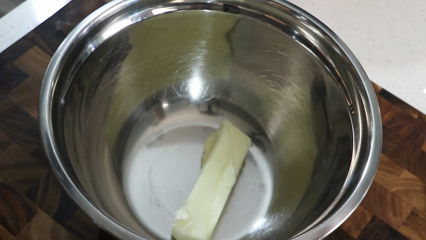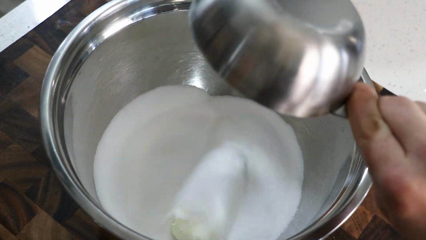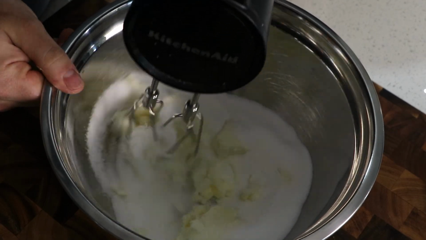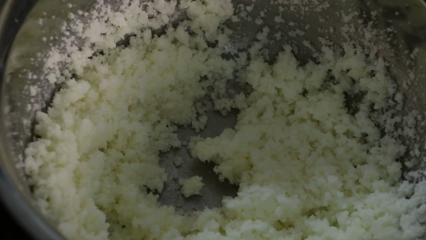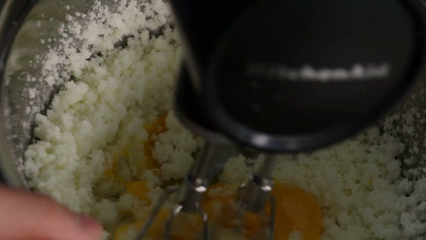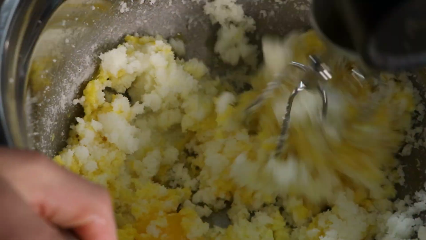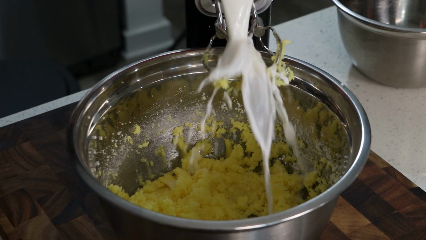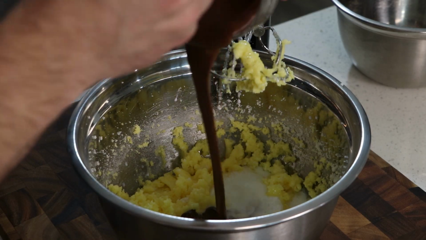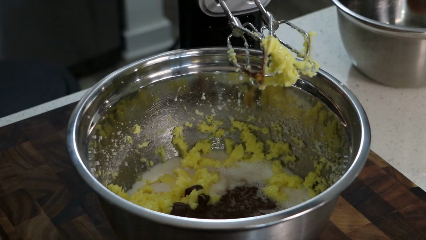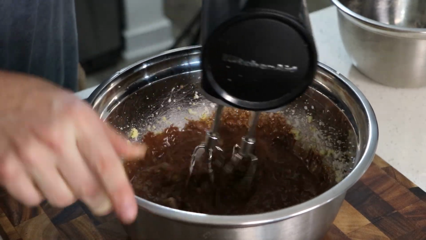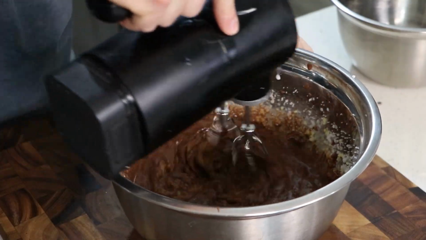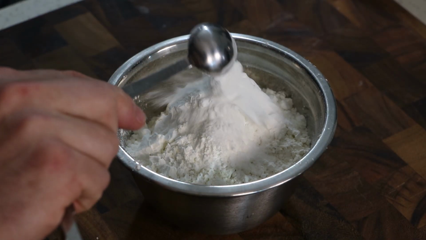So this gets softened butter and some granulated sugar. We're gonna mix those together just until they're nicely combined, and then we're going to add in egg yolks. Save the egg whites, we're gonna whip those up and fold them in later on, which is gonna give the cake a lot of lovely texture. So then in goes some milk and that melted chocolate along with some vanilla extract, and we're just gonna mix that again. You wanna make sure that chocolate is cooled so it doesn't melt the butter in this mixture.